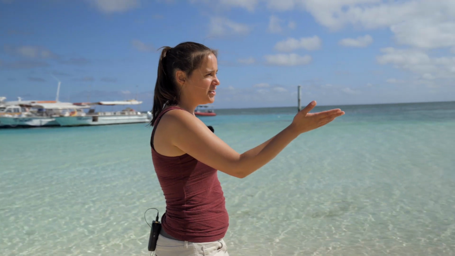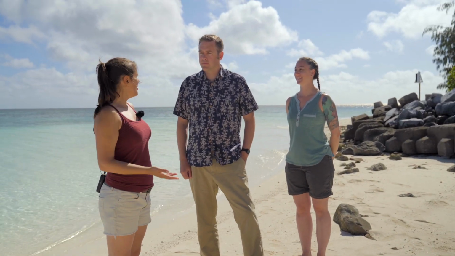So if you remember from last time, we had a question about why this one coral reef in our area was unhealthy and covered in algae. Now today, we're going to work with marine biologists, Tricia and Ed, to try and answer that question. Now Ed, if I remember right, you had a question, you had a hypothesis about what might be going on and happening in our system.